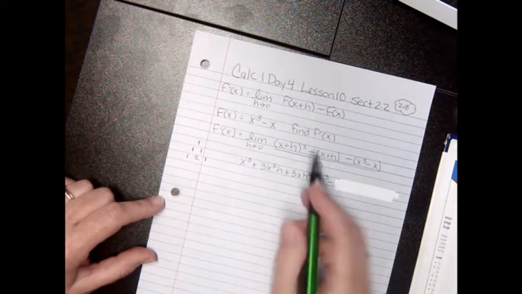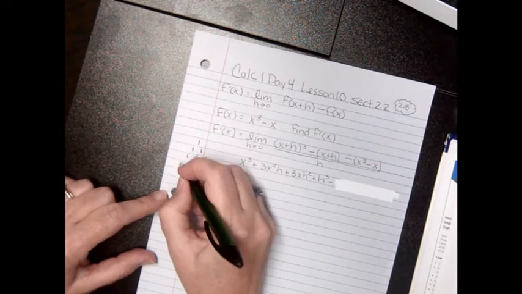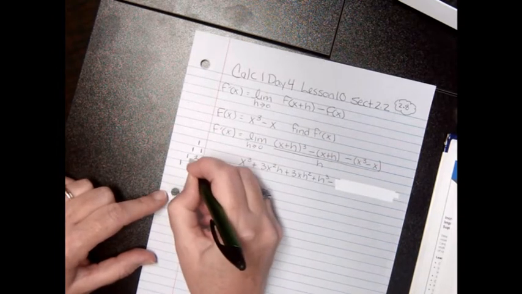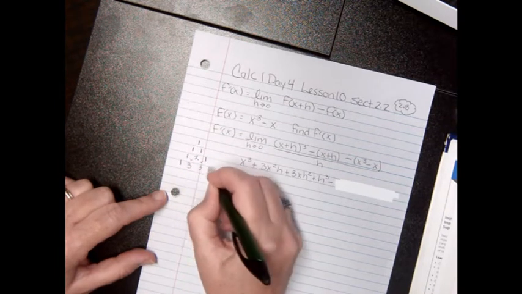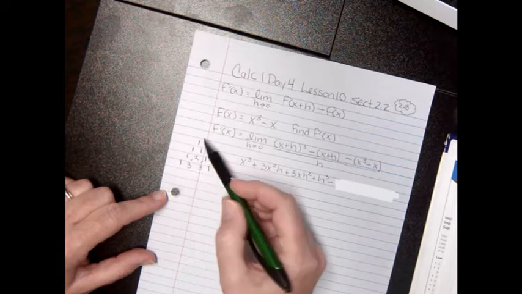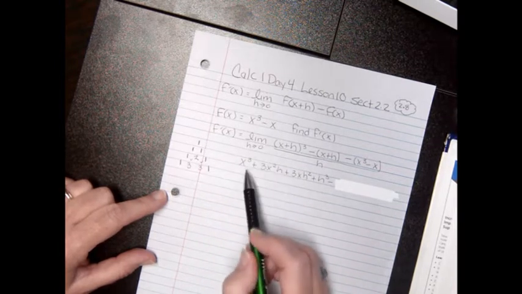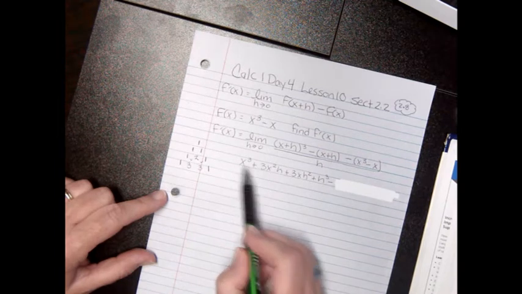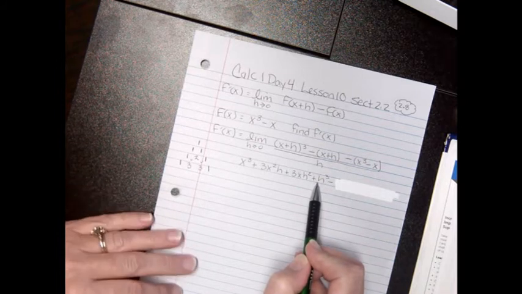Now, this is a cube, so in a cube, our coefficients will go 1, 3, 3, and the 1s always come down the side. So I wanted to review that with you. So that's how I get 1, 3, 3, 1 here for my coefficients when I multiply this out.